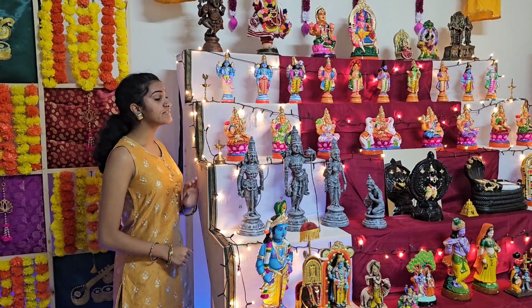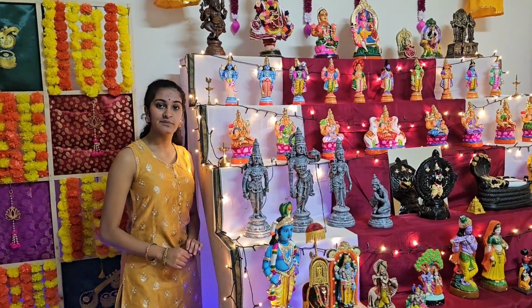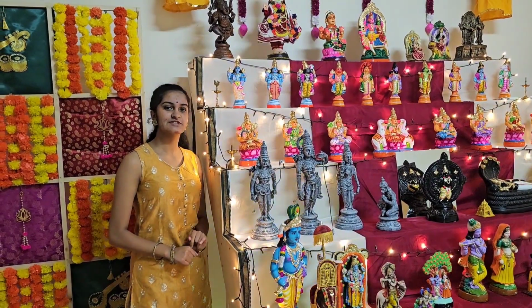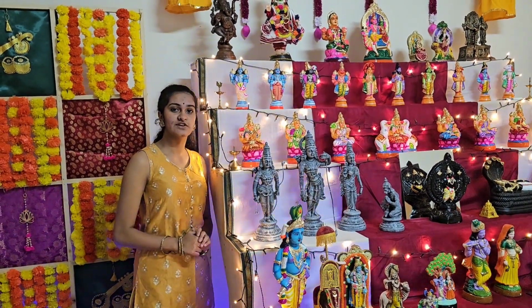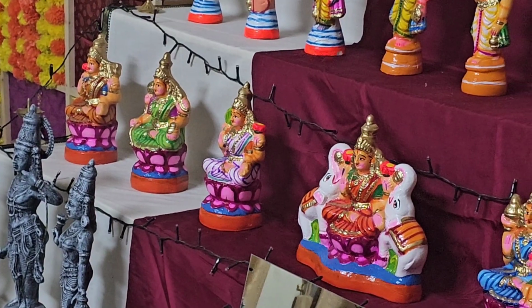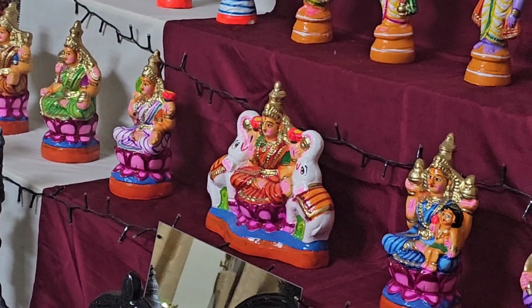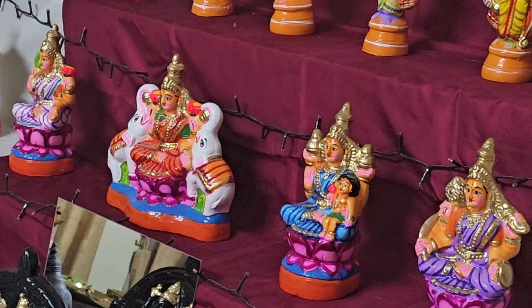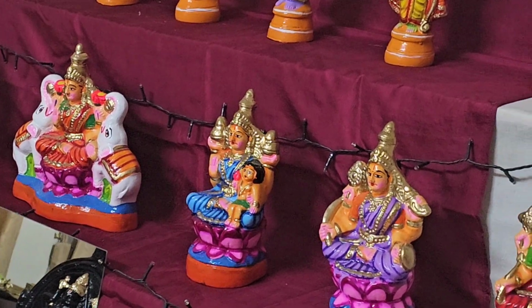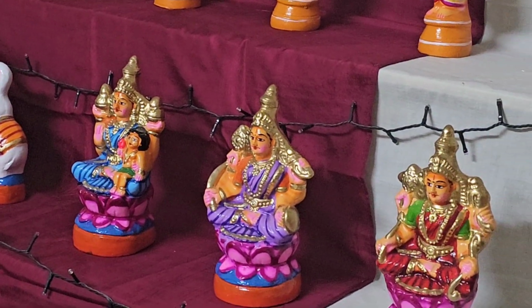later. On the third padi, we have Ashtalakshmi, which is a group of 8 manifestations of Goddess Lakshmi, the Hindu goddess of prosperity. She presides over 8 sources of wealth, which are spirituality, material wealth, agriculture, royalty, knowledge, courage, progeny, and victory.